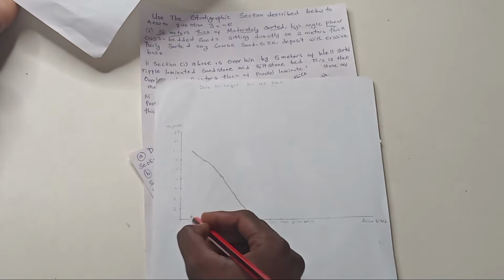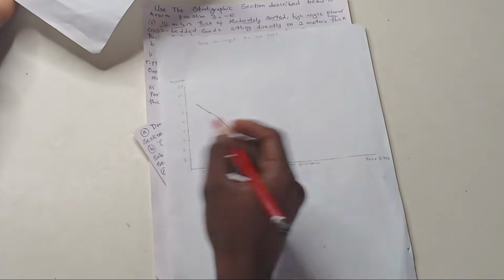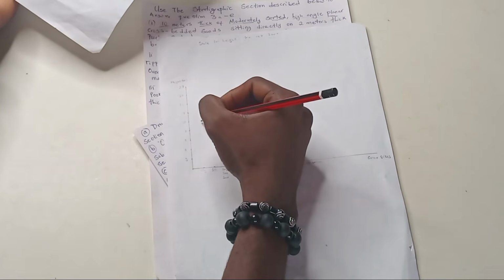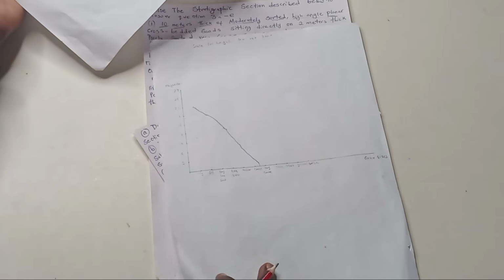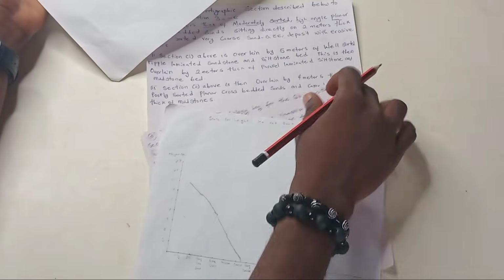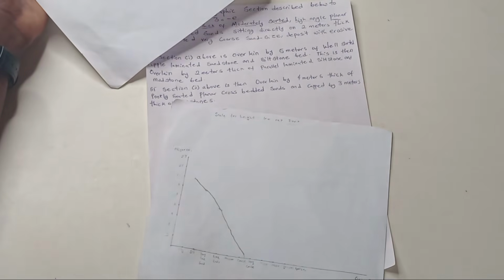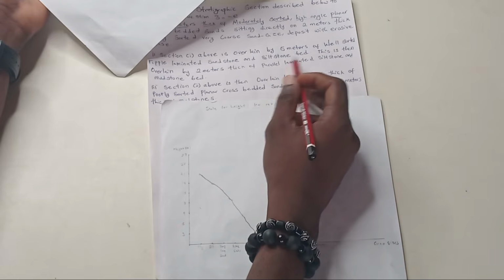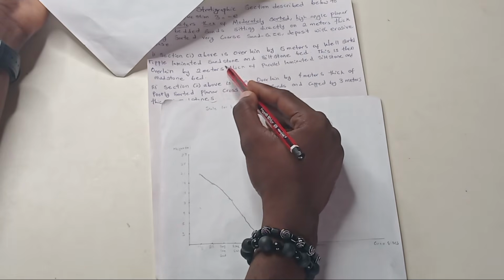Since they say mudstone, it's almost at clay. You can just do like this to note that you're in the same region. Okay, good. Now we've gotten to 20 meters, and we're done with the mudstone part.